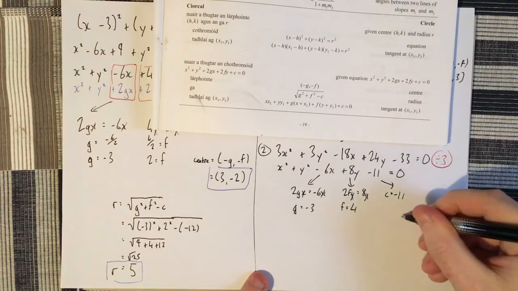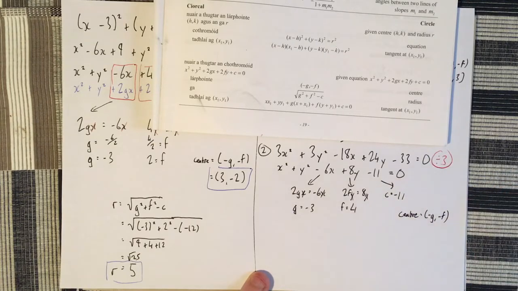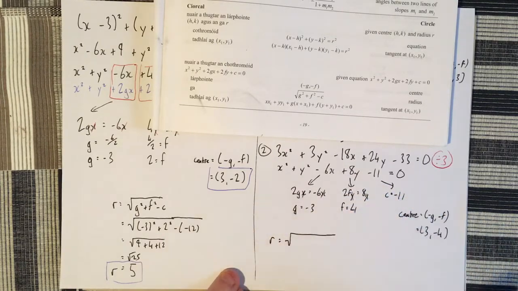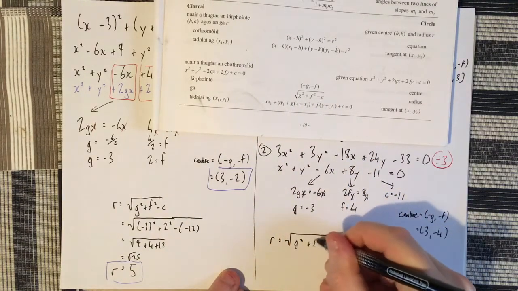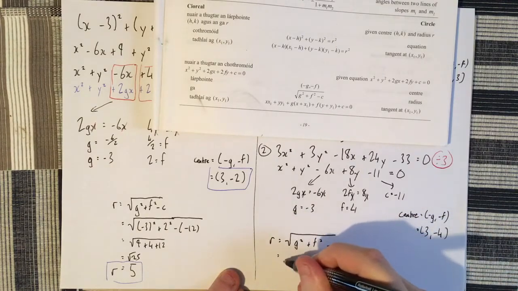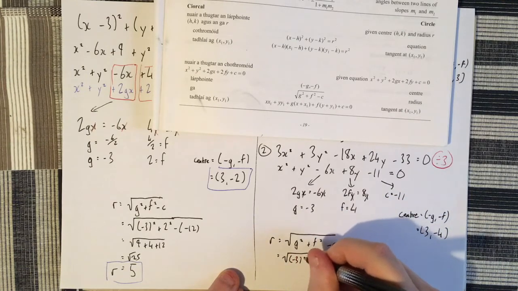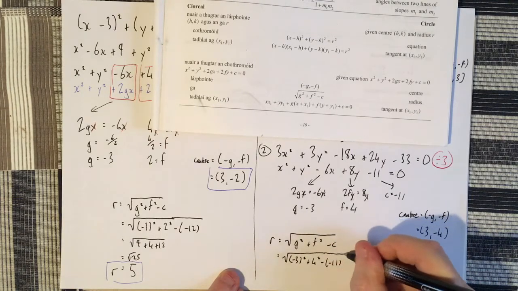So now it's just a matter of using these two facts here. So your center is equal to minus g, minus f. So that would be minus 3, so plus 3, minus 4. So there's your center. And your radius then, so it's the square root of g squared plus f squared minus c. I always write the formula. So g squared plus f squared minus c. So that's equal to minus 3 squared plus 4 squared minus 11.